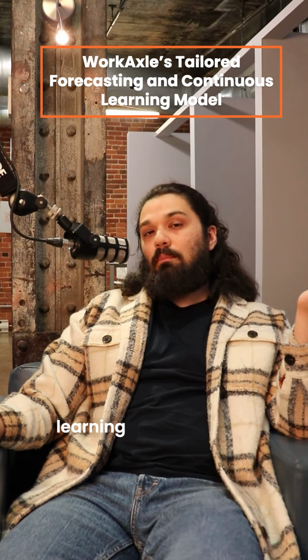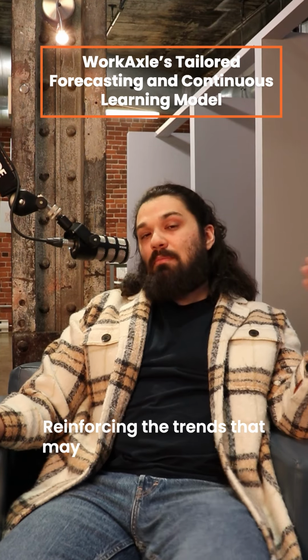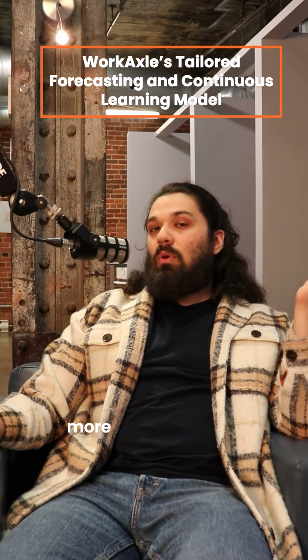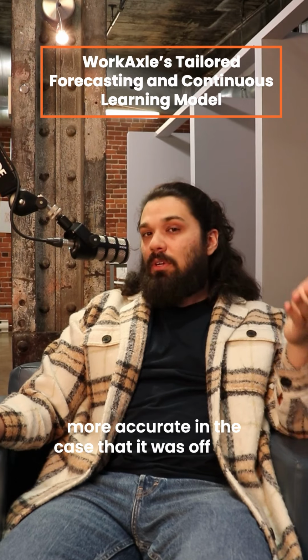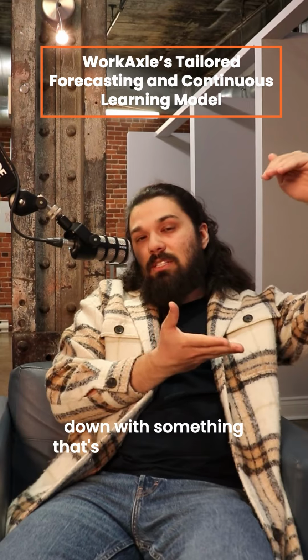And this is where the learning component on the model is so powerful, reinforcing the trends that may have been forecasted or penalizing or training the model to have it be more accurate in the case that it was off from its forecast. And over time, you end up coming down with something that's a lot more certain.